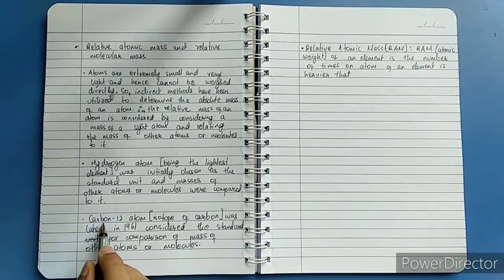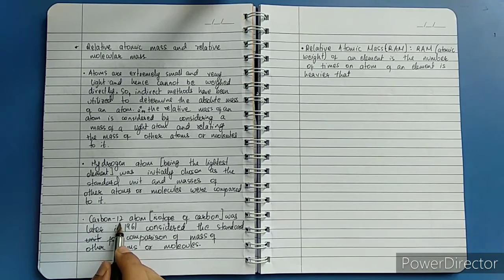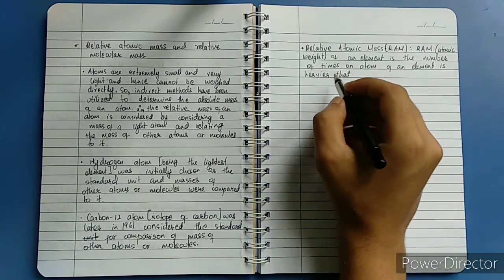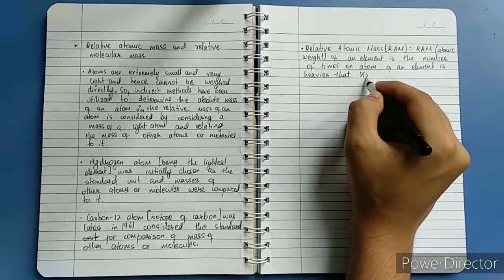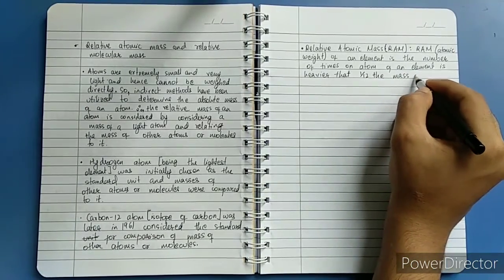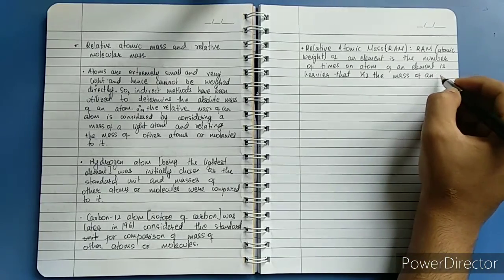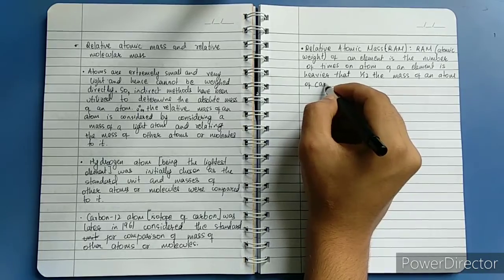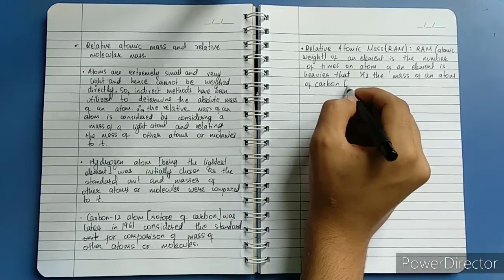okay, see now mass of this carbon is approximately 12. So to take it as a standard unit, we take 1 by 12 of this 12. So 1 by 12 of 12 is basically 1 unit. So heavier than 1 by 12 the mass of an atom of carbon C12.